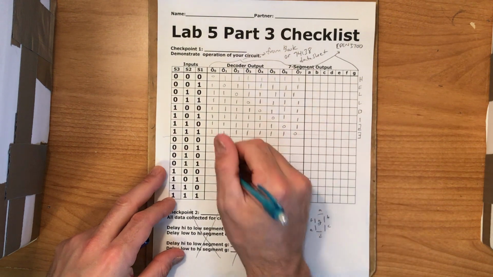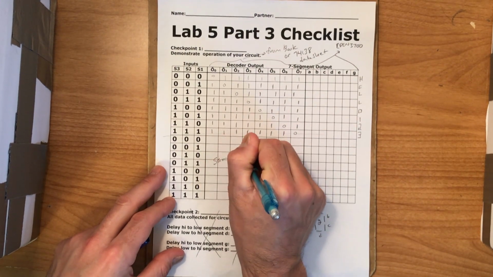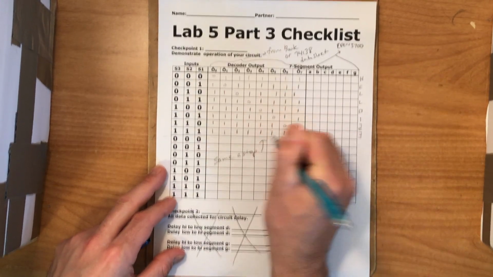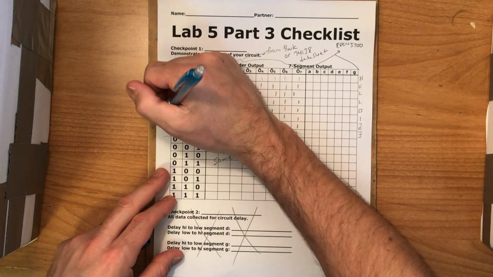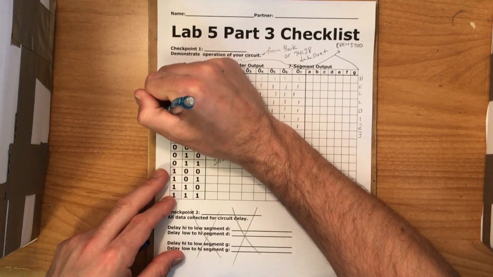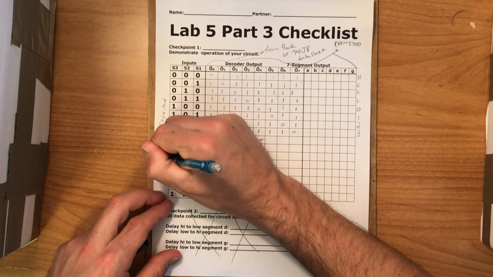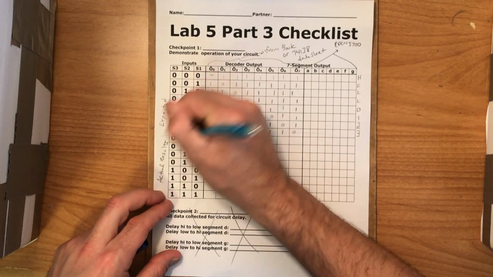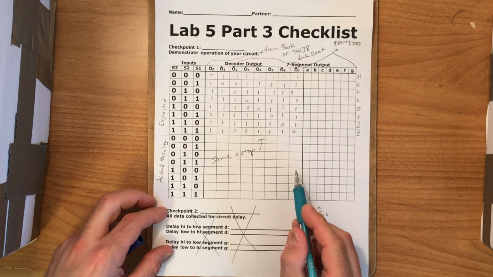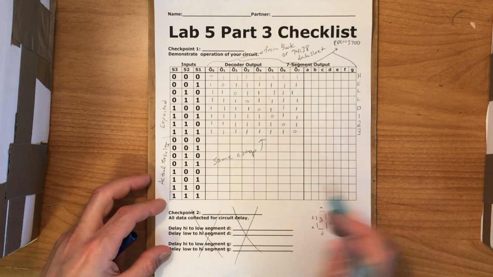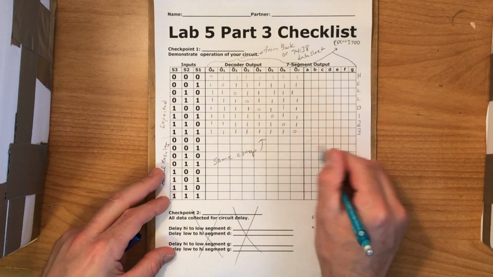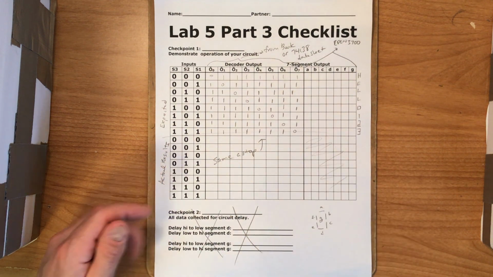That's for the top half. This is the same as top. So this is your expected results. And here's your actual results. So when you do everything right, they're the same. But here's what you fill in for your expected results.